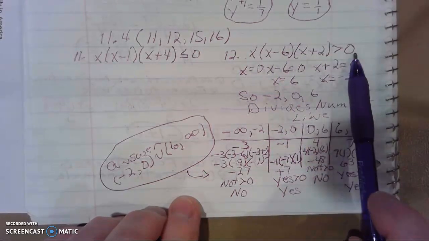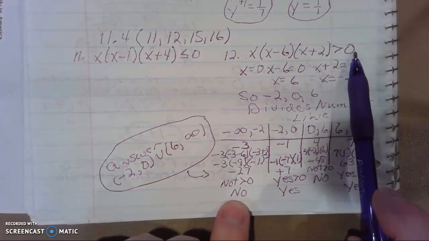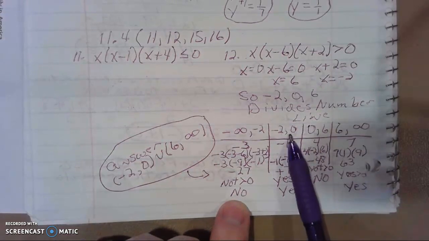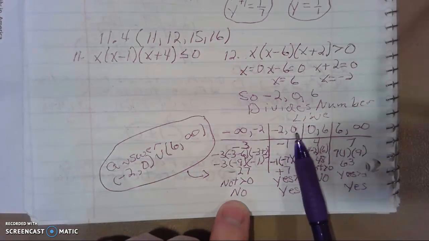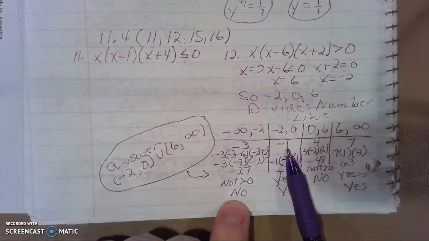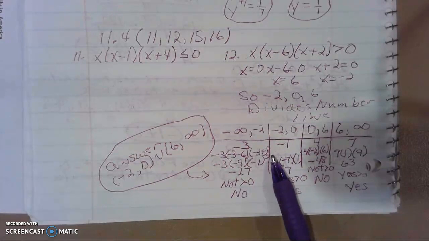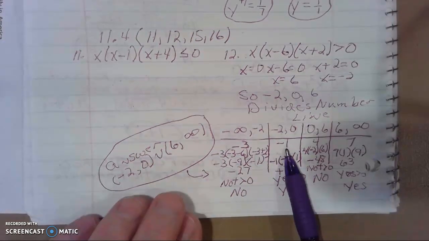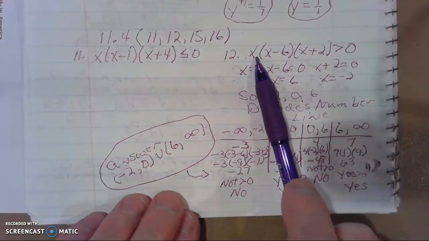Is that greater than 0? No. Then I went to the second interval. I chose a number in that interval. Negative 1 is probably the most common one you'd think of, or there's all kinds of decimals, but why work with them? Put negative 1 up here.